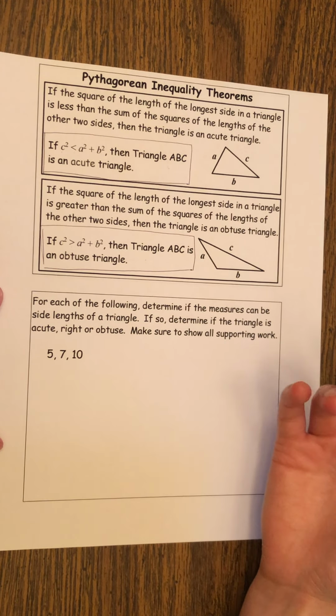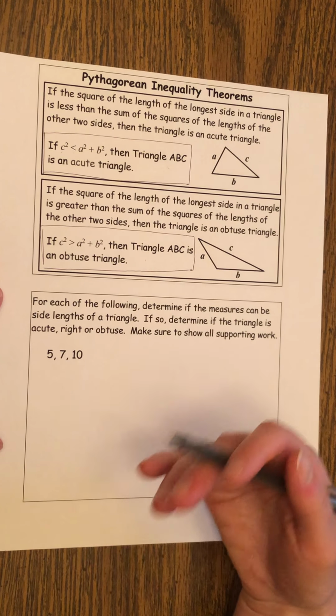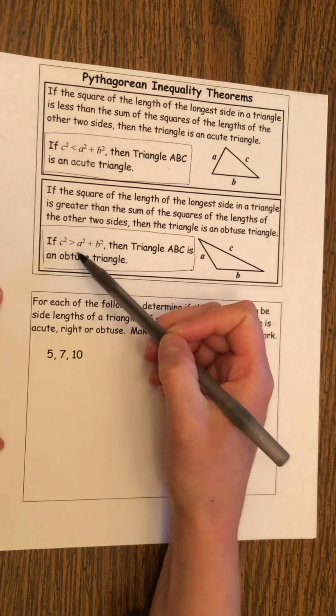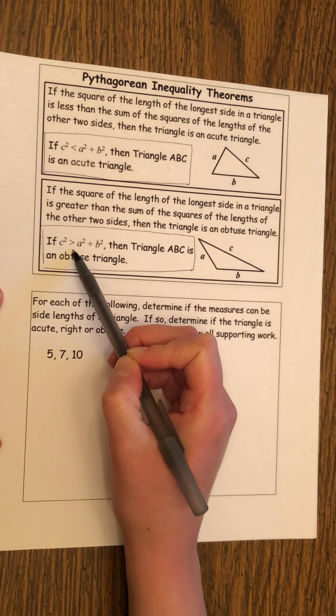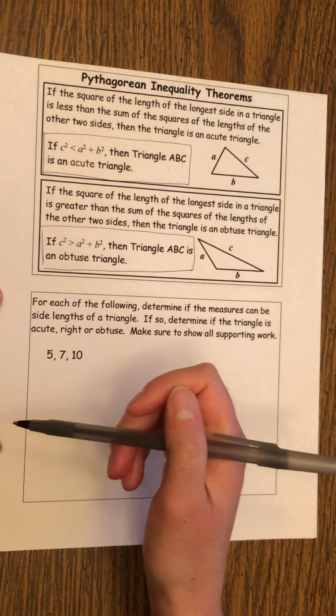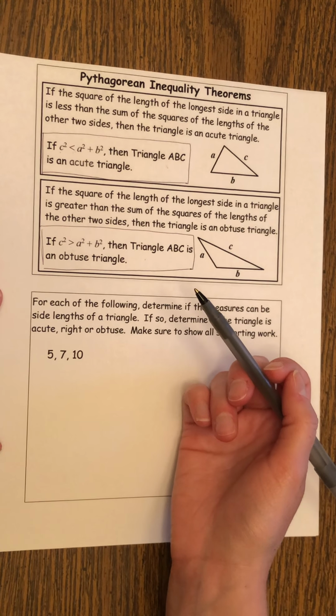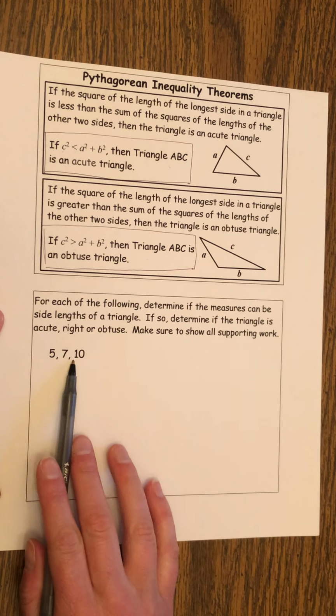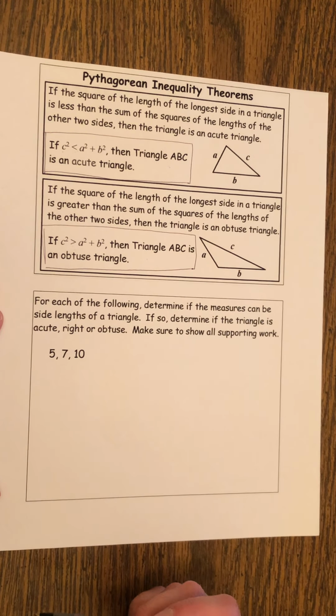Like 3, 4, 5 happen to fit into the Pythagorean equation, but what if we choose three numbers that don't fit into that equation? Well, we can tell then, based on the way the inequality symbol opens up, whether that triangle is going to be an acute or an obtuse triangle. So I think this makes a little bit more sense when I actually use numbers. So I'm going to do that here for the next example.